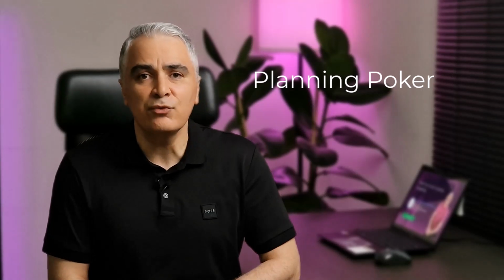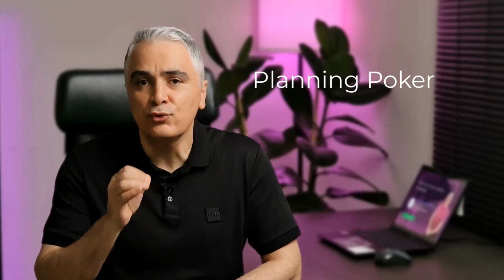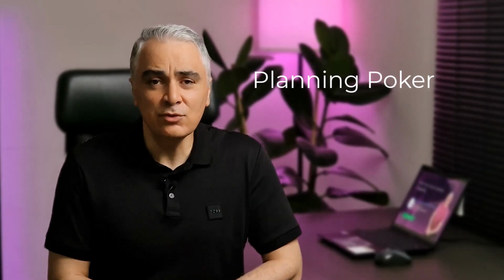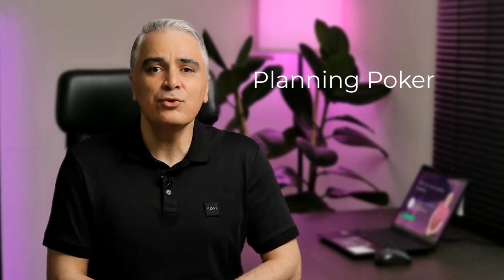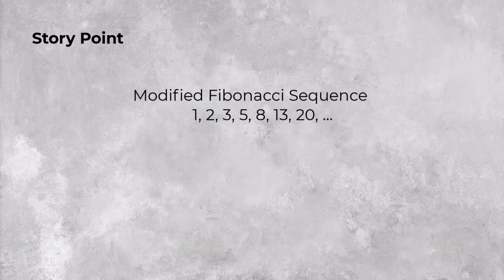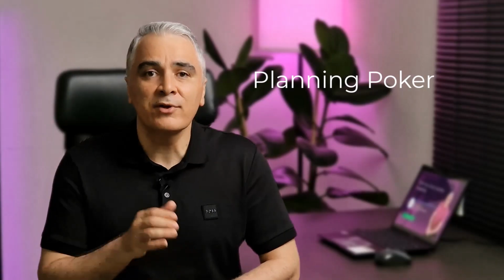When we estimate with story points, we assign a point value to each item. The absolute values we assign are unimportant. You can use a modified Fibonacci sequence 1, 2, 3, 5, 8, 13, 20, or a doubling sequence 1, 2, 4, 8, 16. What matters are the relative values.